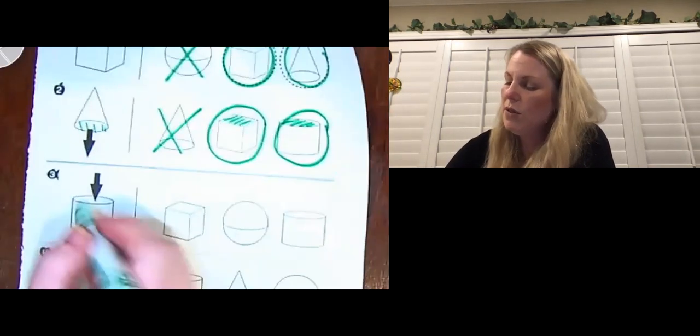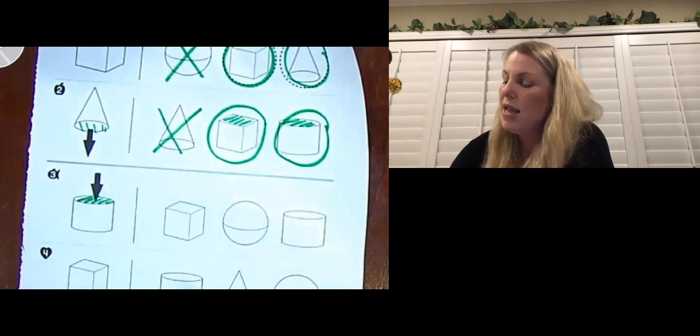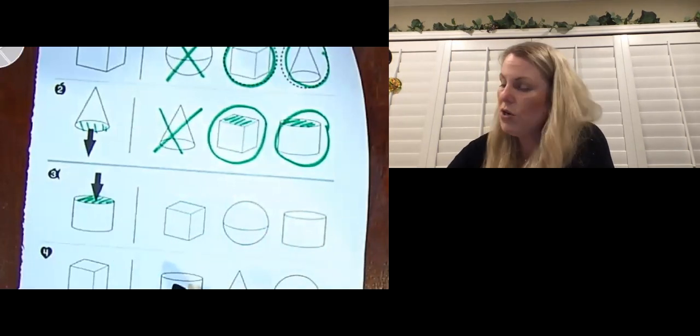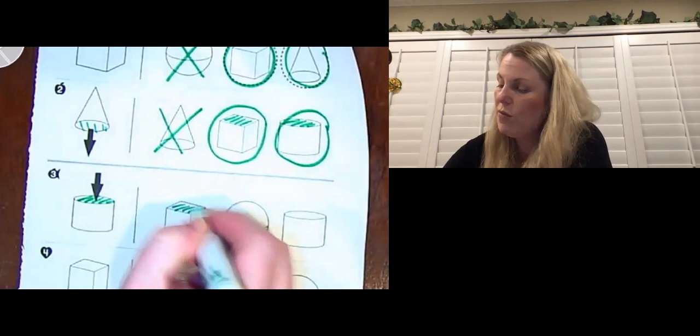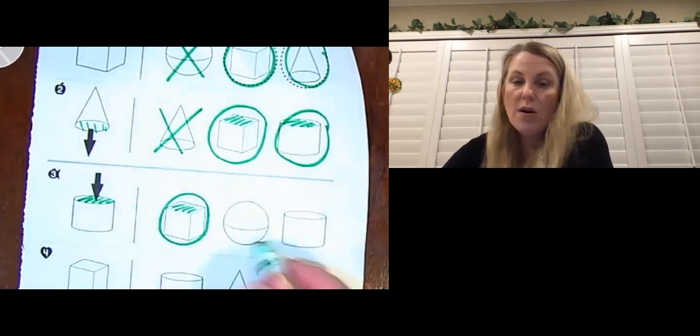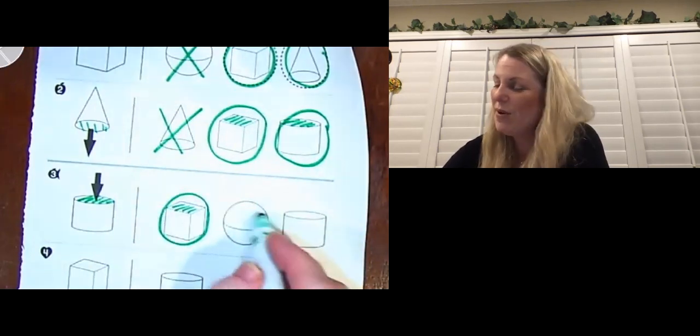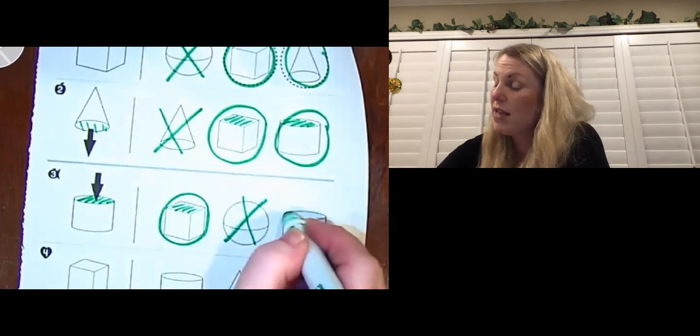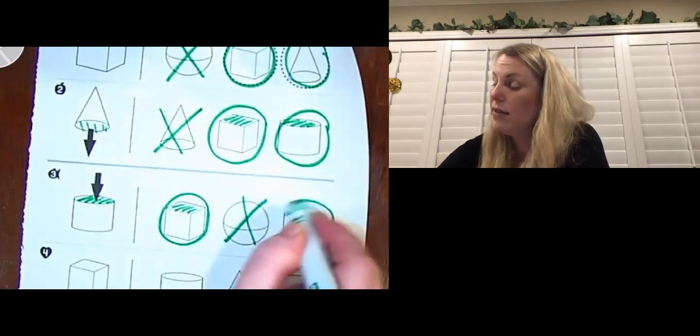And for our cylinder, we're looking at that flat part. Can we stack that on top of a cube? Do you see a flat part? Yep, we can put it right on that flat part. Could we put it on a sphere? There's no flat part, right? But we could stack it on another cylinder.